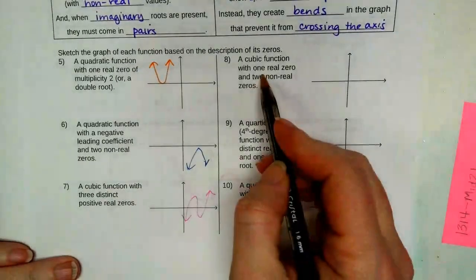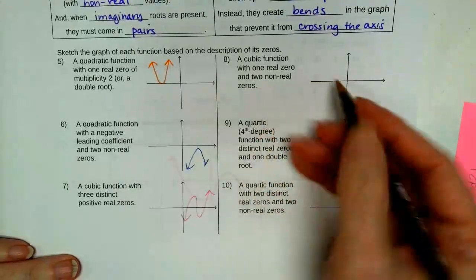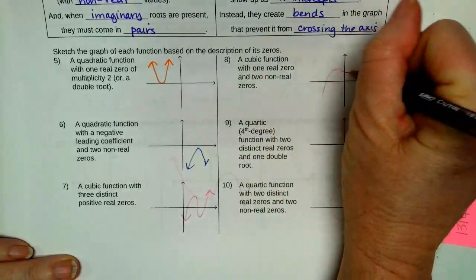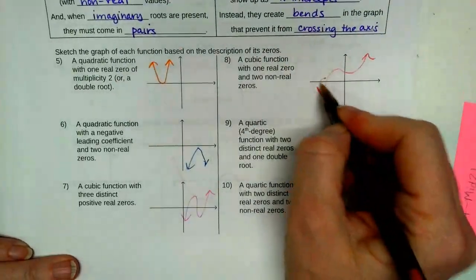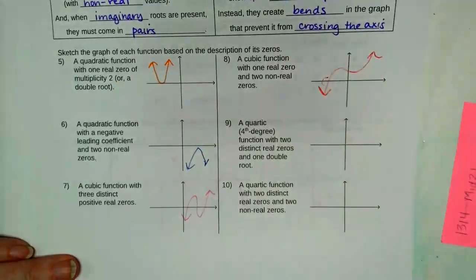All right, this one I've got one real zero and two non-real zeros. So it might look something like that. This one's my real zero. My other non-reals are happening up here where this bend happens.